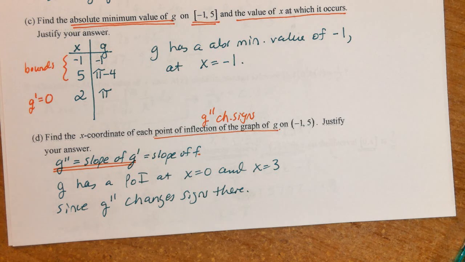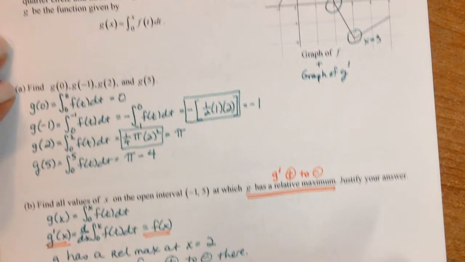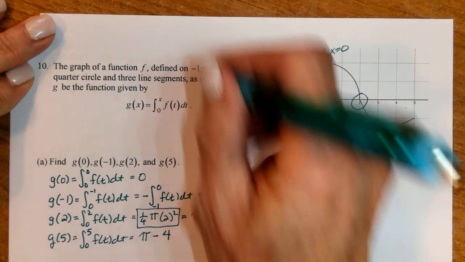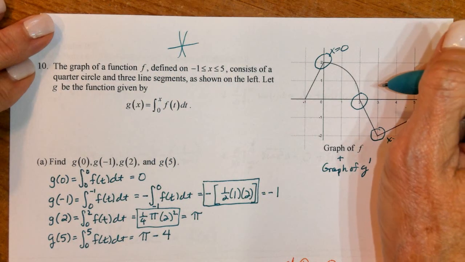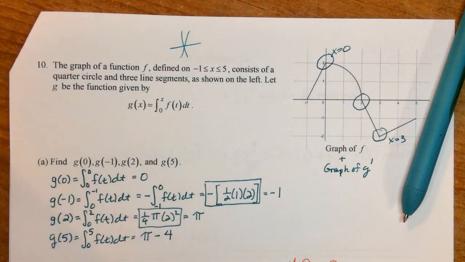That's it. Fun stuff. I love this stuff. There's almost always a problem like this on the AP exam. Almost always a problem like that, in some form. And they can ask a variety of things, but it's almost always there.